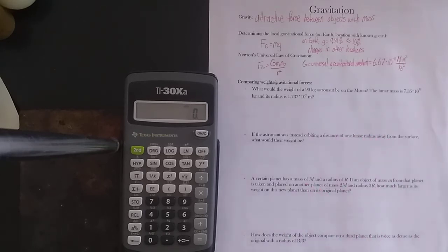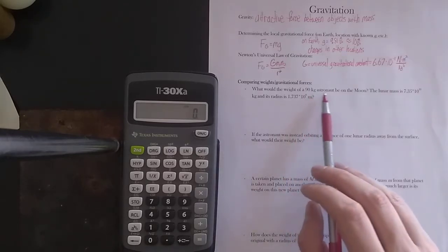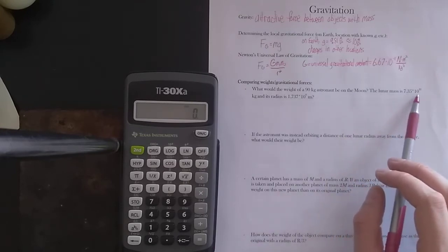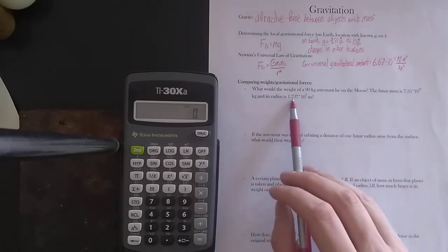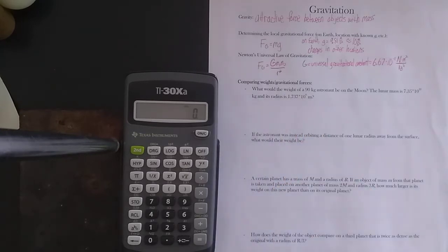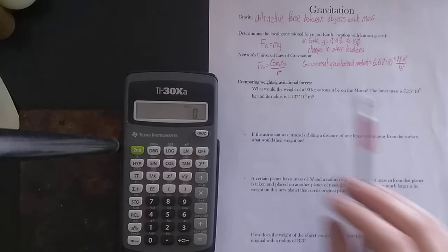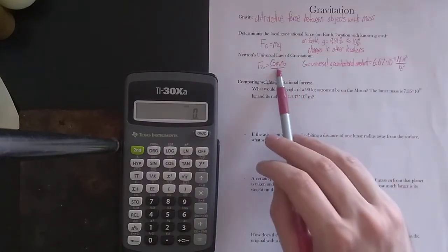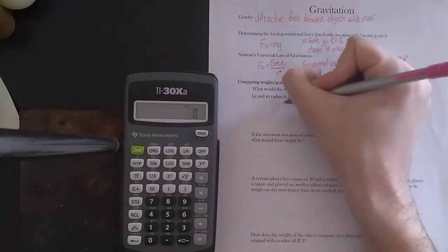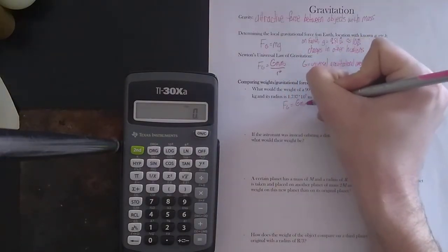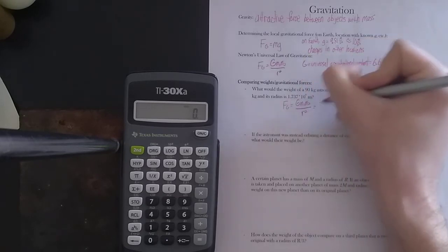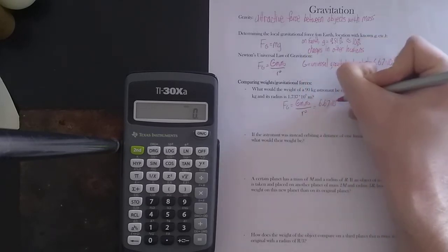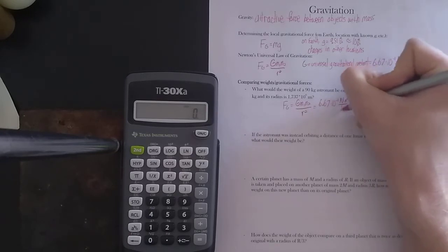So these first three examples are straight up review from last year. You should have been able to do this from last year. What would the weight of a 90 kilogram astronaut be on the moon? The lunar mass is 7.35 times 10 to the 22nd kilograms, and its radius is 1.737 times 10 to the 6 meters. Now you might think, okay, weight, that means mg. I don't know what the acceleration due to gravity on the moon is. I can't use Earth's because the astronaut isn't on the Earth. I have their mass, but I don't know what g is. I'm going to use this because I do have both masses and how far apart the objects are. So, Fg equals G m1 m2 over r squared. That's 6.67 times 10 to the negative 11th newtons times meters squared over kilograms squared.